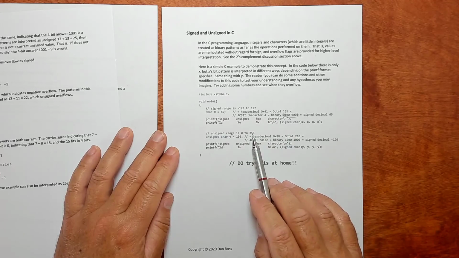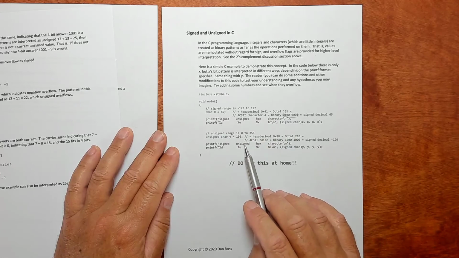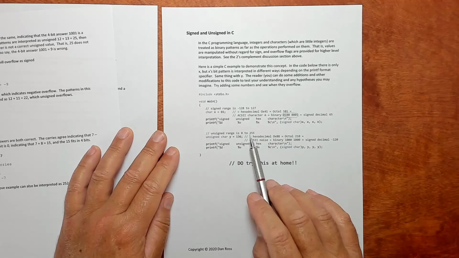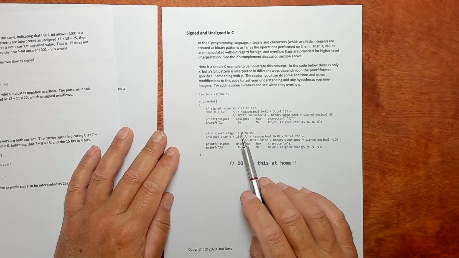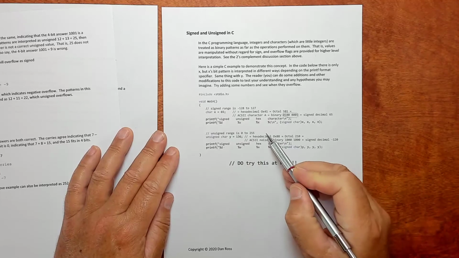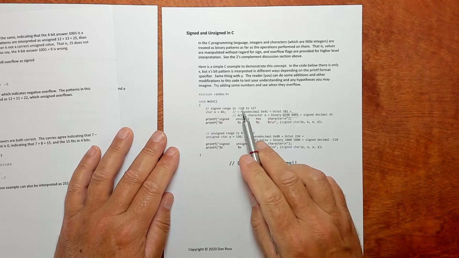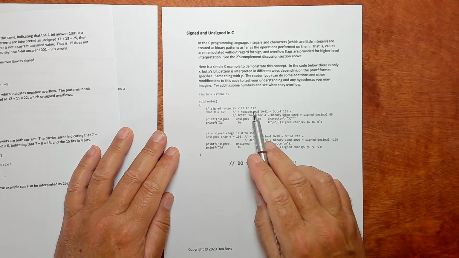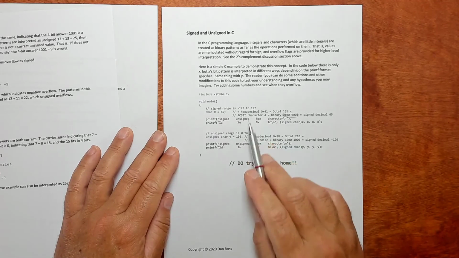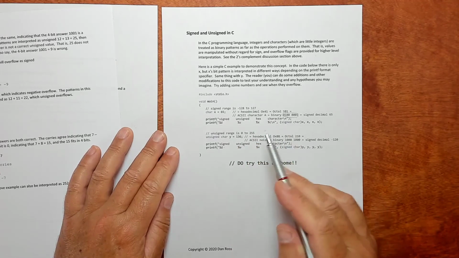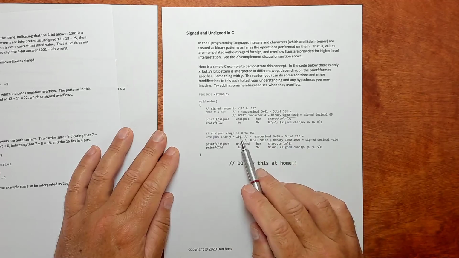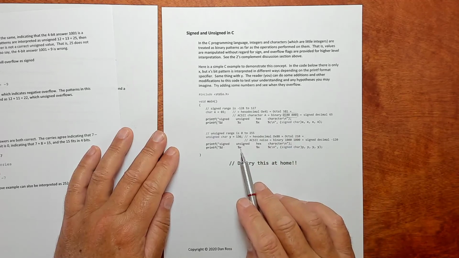The unsigned range is 0 to 255, but the signed range is minus 128 to 127. So this is too big, and it'll overflow. It'll interpret this, when you do this, as a negative number.